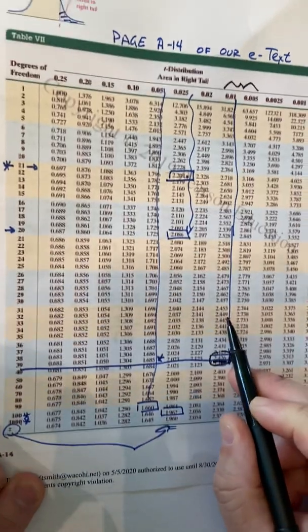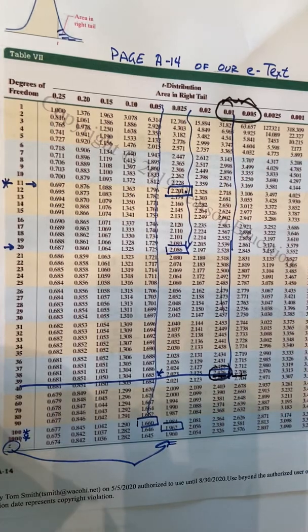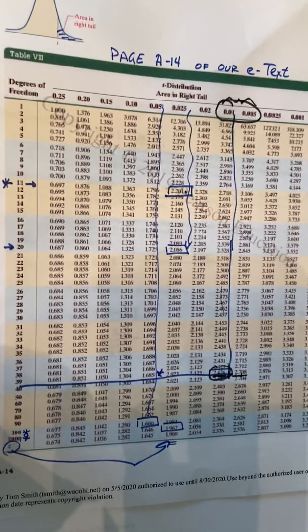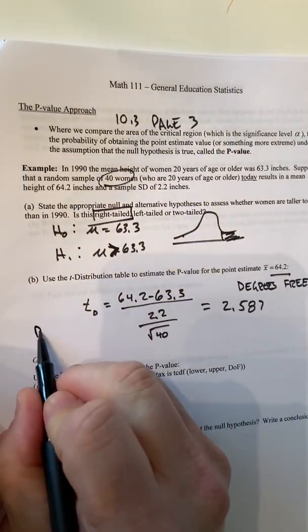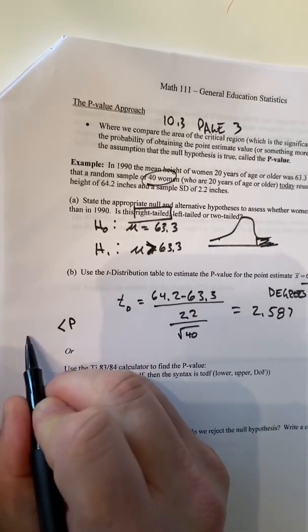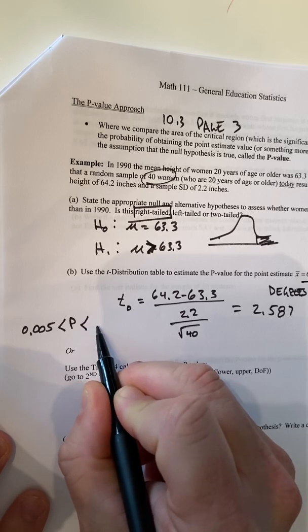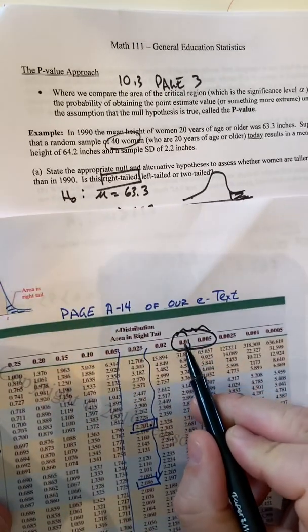So now we go vertically up in this chart, and we know that our answer is somewhere between 0.01 and 0.005. So we're talking about 99% sure or 99.5% confident. Let's take a look at what that would look like as an inequality. Our p-value has to be greater than 0.005 and at the same time less than 0.01. Again, those two values come from our chart.